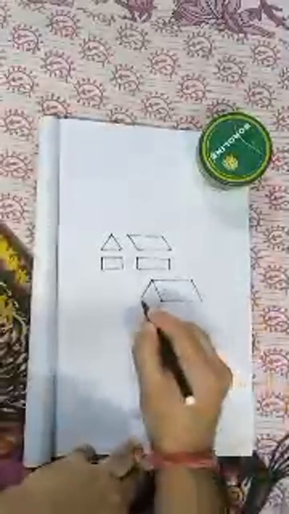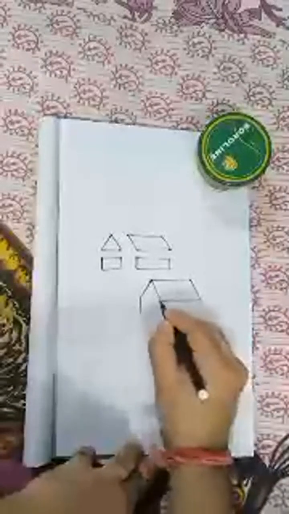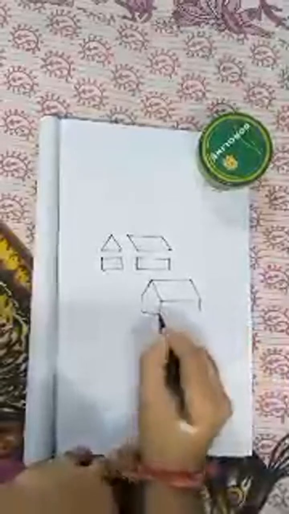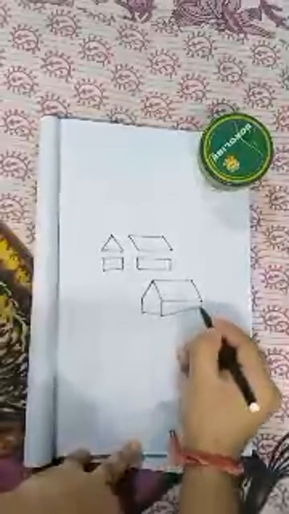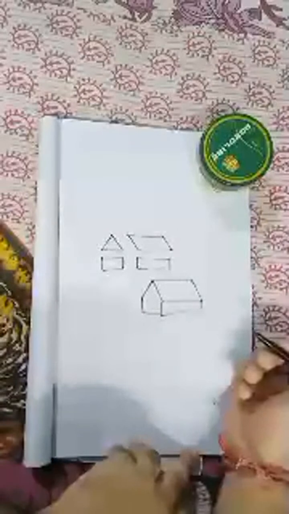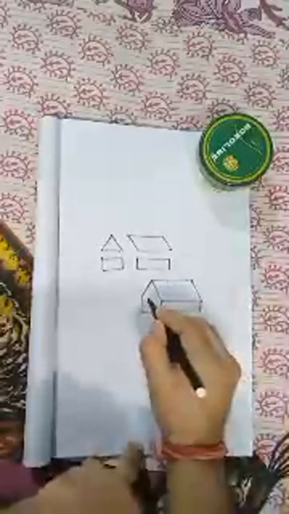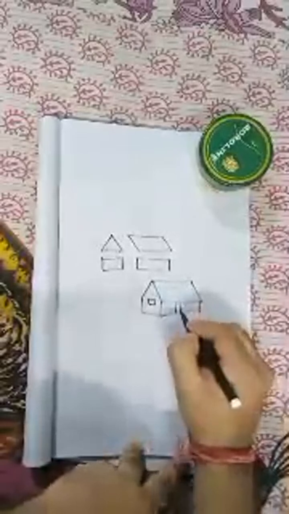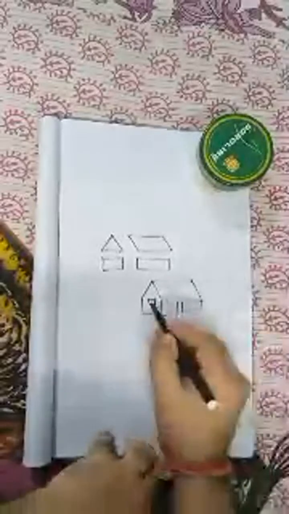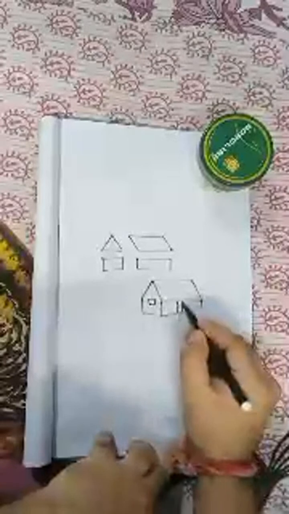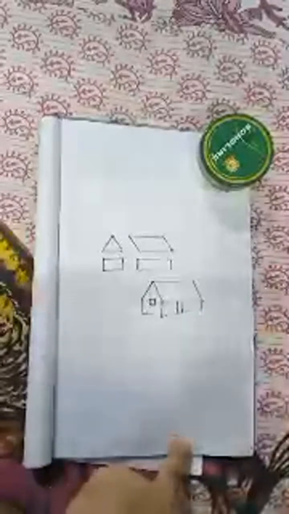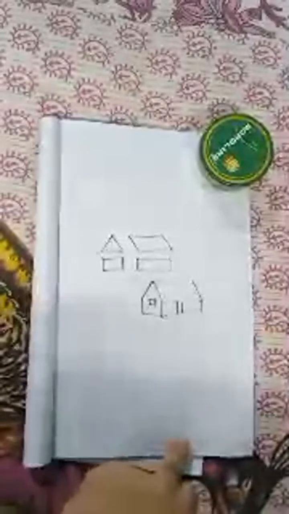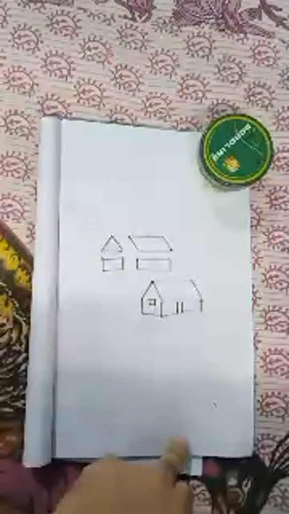Make it, and then do this, do this, do this, and then do this. Make it like this, and make it like this, right? So this becomes your house, right? Over here, again, I'm using a square and I'm using two straight lines.